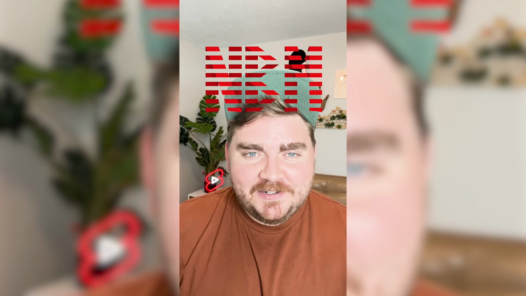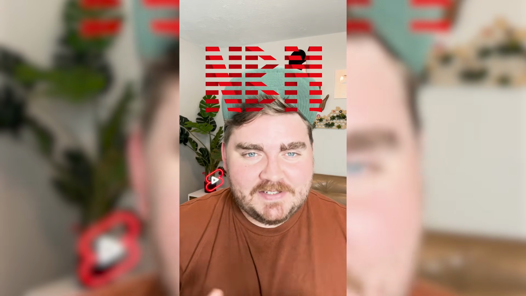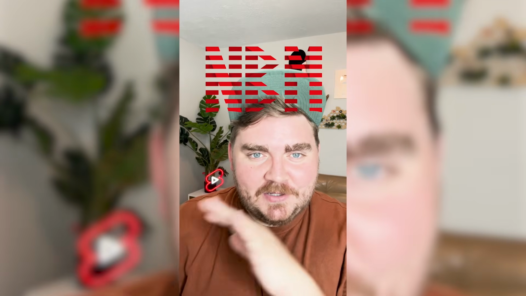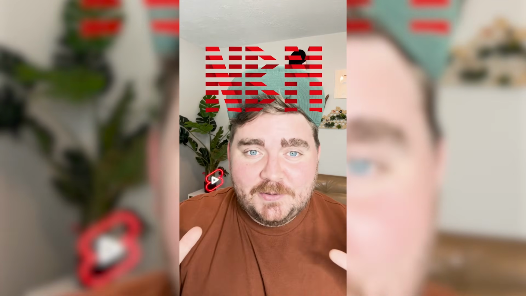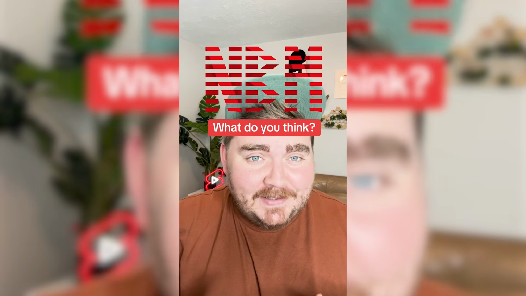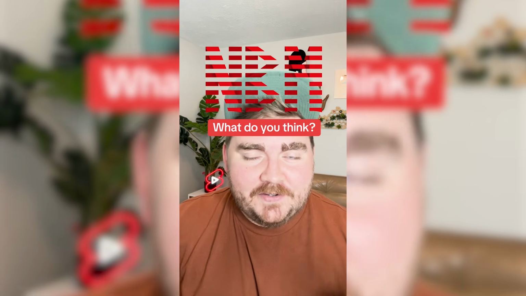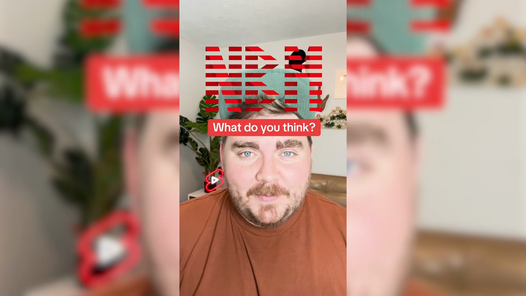This was so fun just trying to figure out the ways that we could make the B and the M look like this Netflix logo with the different shadows and overlays and almost like it's origami. I don't know about the name on this one, but I think overall the effect looks really cool. Let me know what you think about it in the comments.